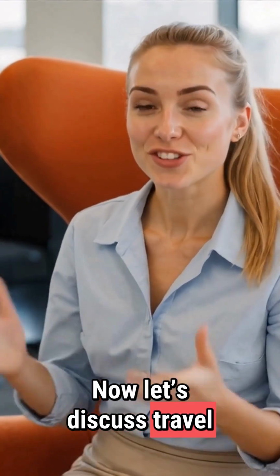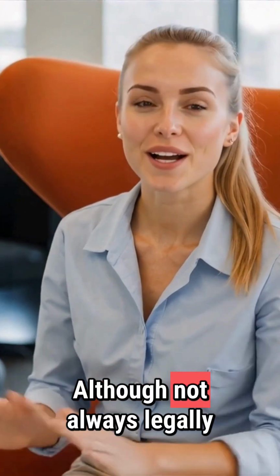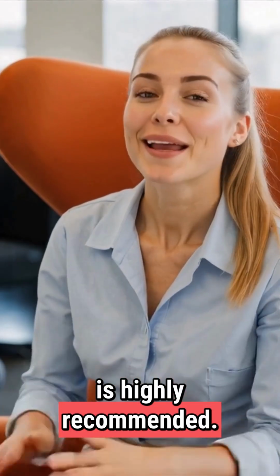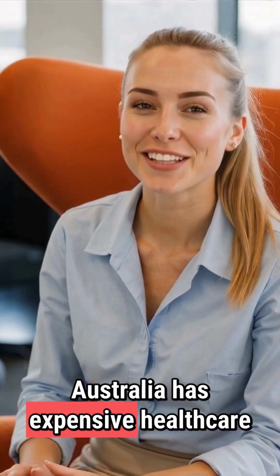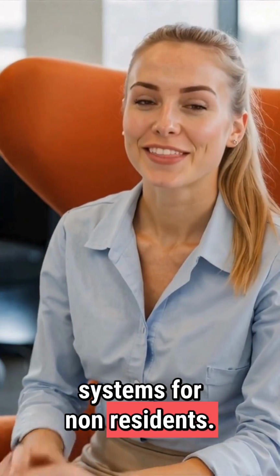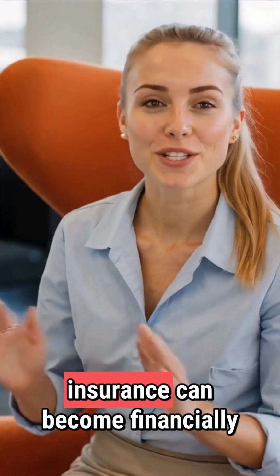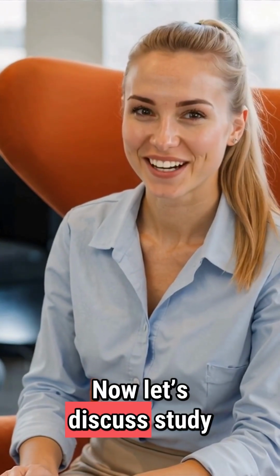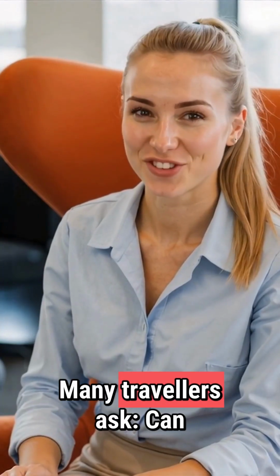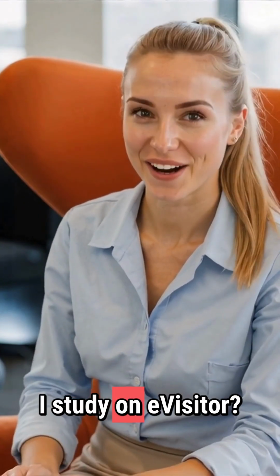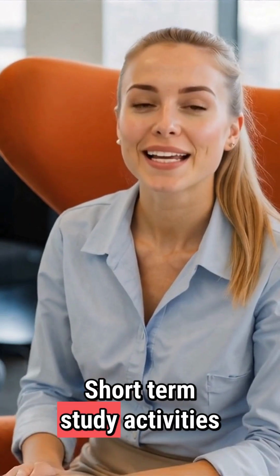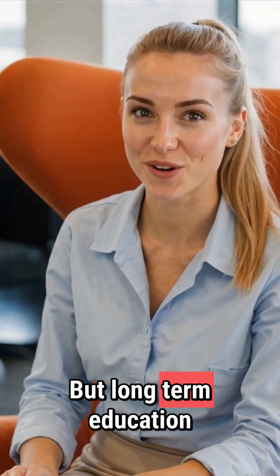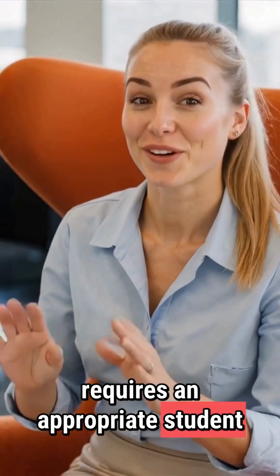Now let's discuss travel insurance. Although not always legally mandatory, strong travel insurance is highly recommended. Australia has expensive healthcare systems for non-residents. A medical emergency without insurance can become financially devastating. Now let's discuss study permissions. Many travelers ask, "Can I study on eVisitor?" Short-term study activities may sometimes be permitted for limited durations, but long-term education requires an appropriate student visa.